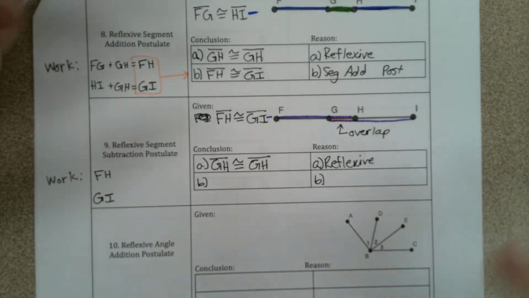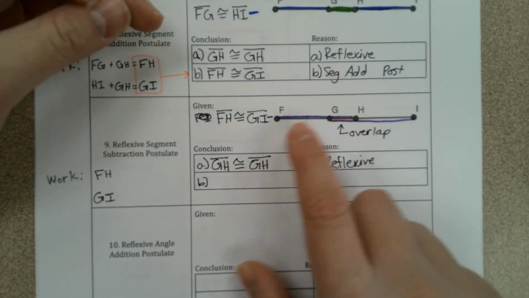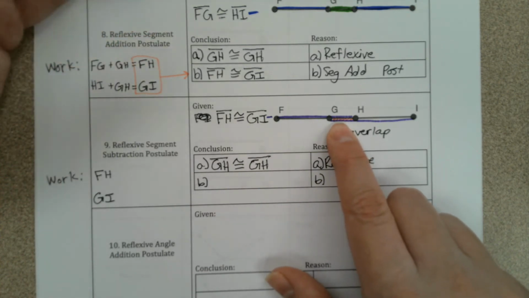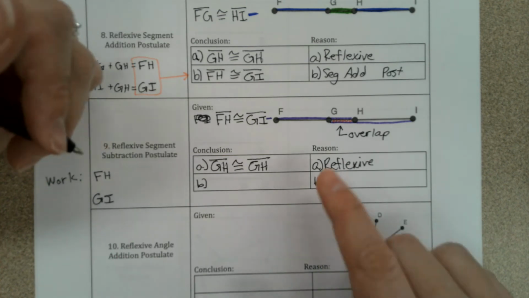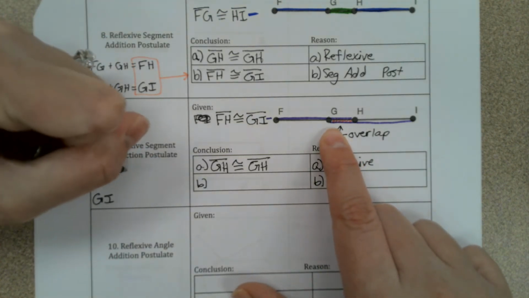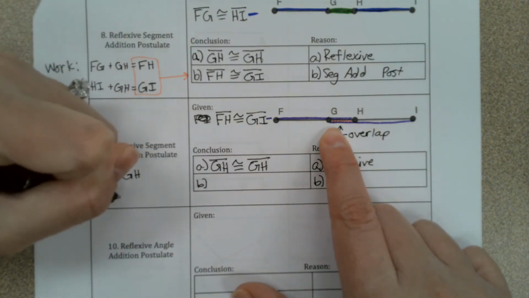Now, if you're struggling with this, just think logically. Would it make sense to add this into both of these or take it out, subtract it? It's already part of them, so adding it again wouldn't make any sense. So we're going to subtract it. So minus GH and minus GH.